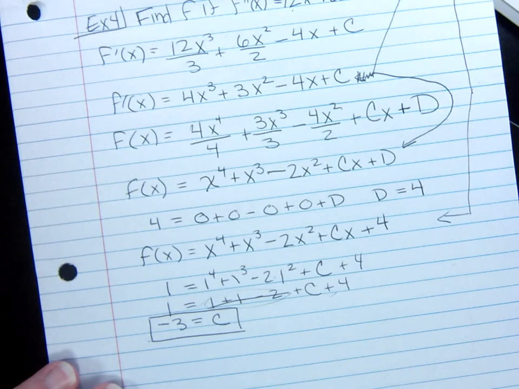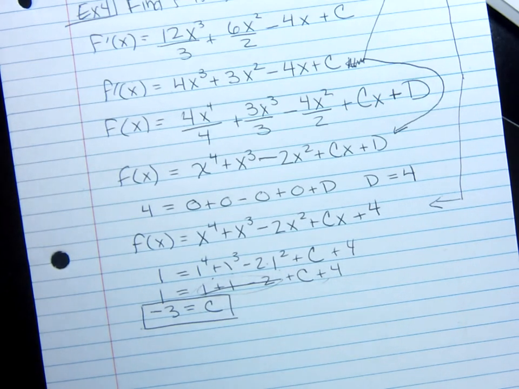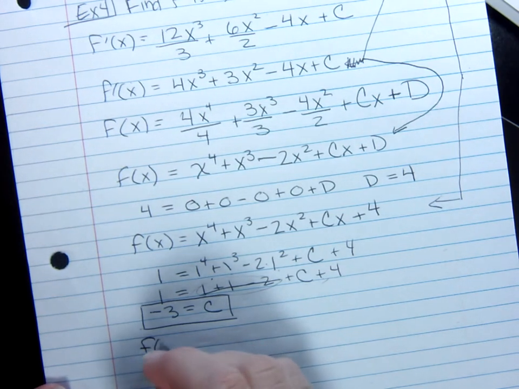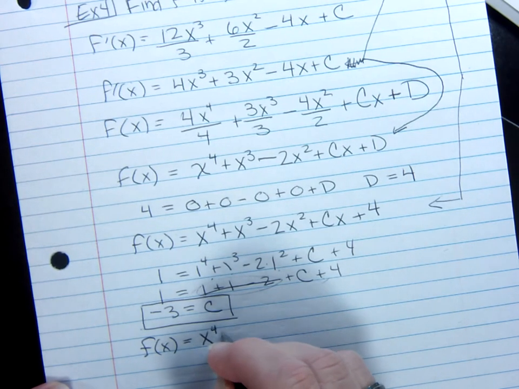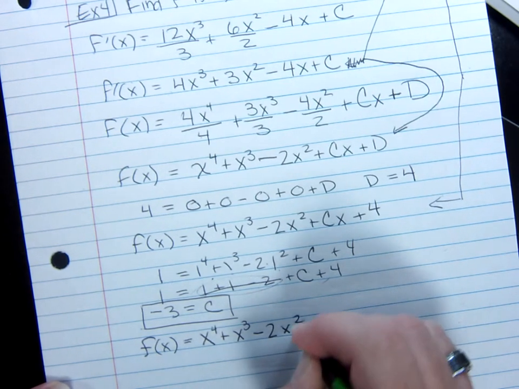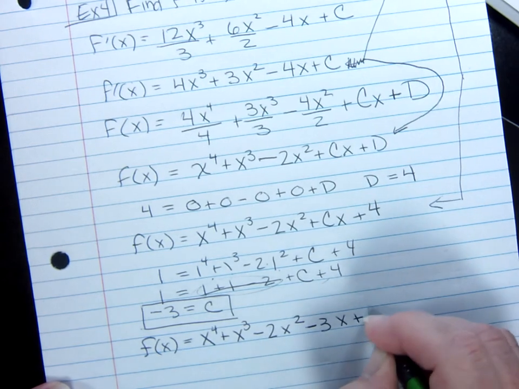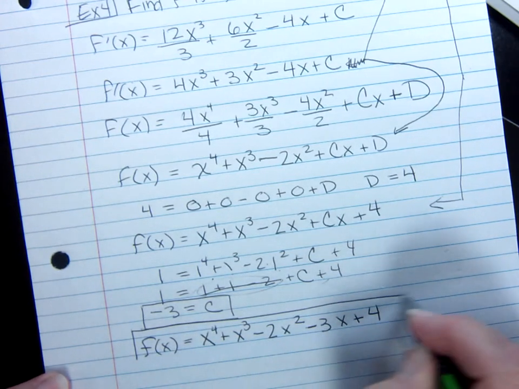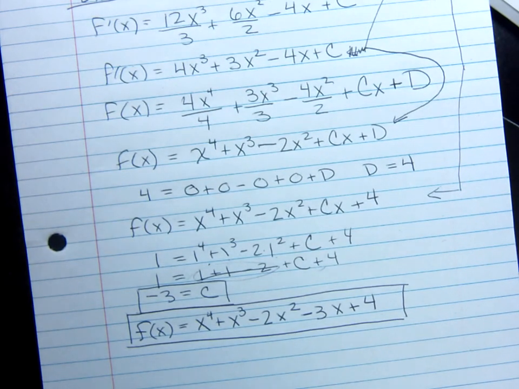Okay, c equals -3. So again, I just plug my 1 value in and then solve for c. So my final equation: x to the fourth plus x cubed minus 2x squared. My c value is -3, so -3x plus 4. Okay? That is example 4.